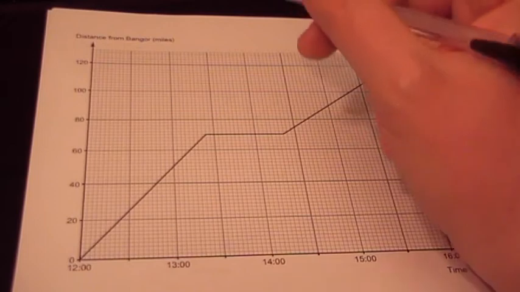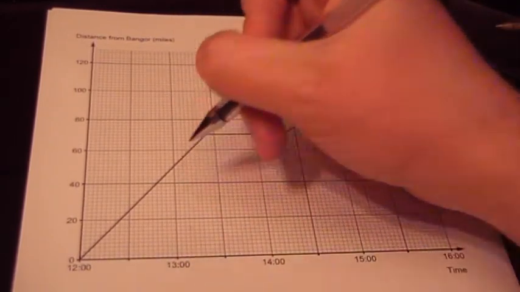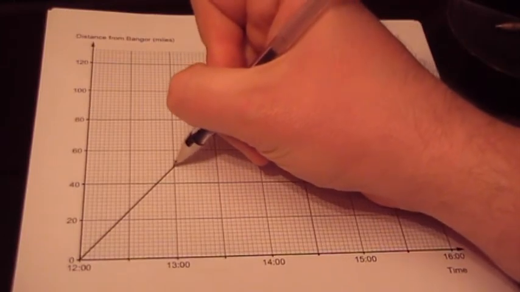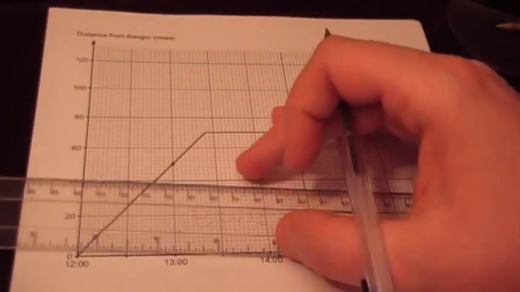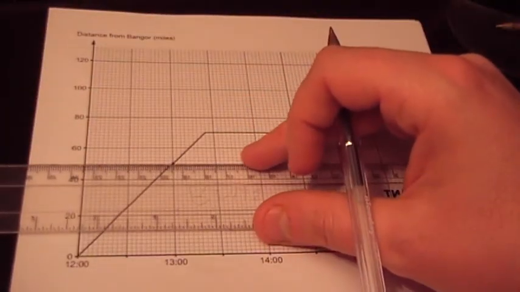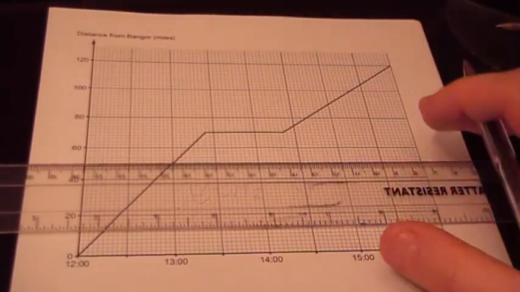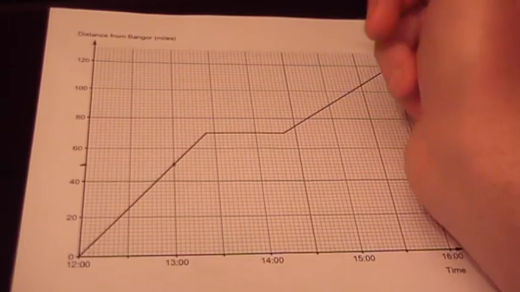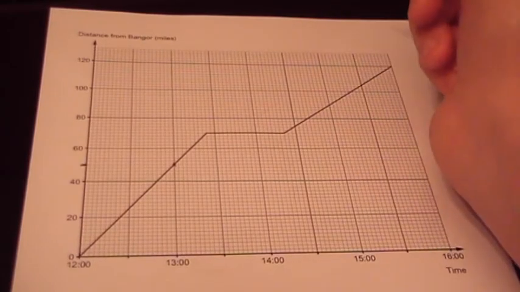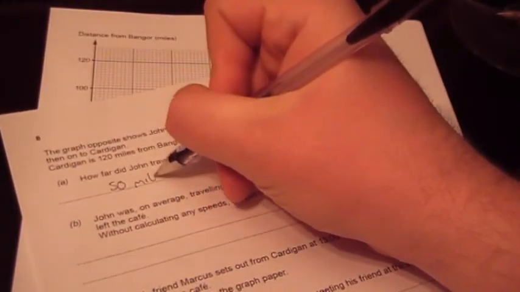So first question was, how far did John travel in the first hour? 12 till 1 o'clock takes me up to this point here. And if I lay my ruler across there, I see that I come to this point, and that's right in the middle of 40 and 60, so he travelled 50 miles. I'll just add him in here. John travelled 50 miles.